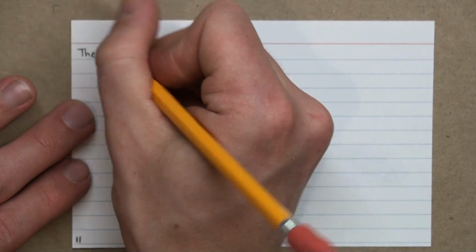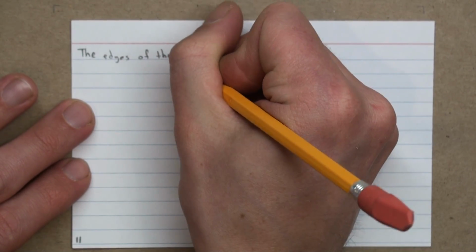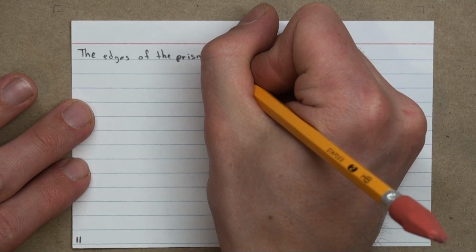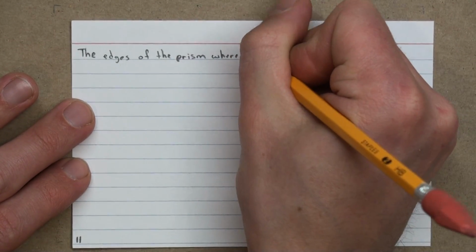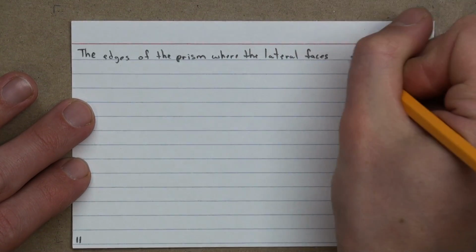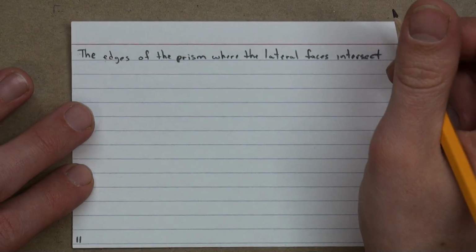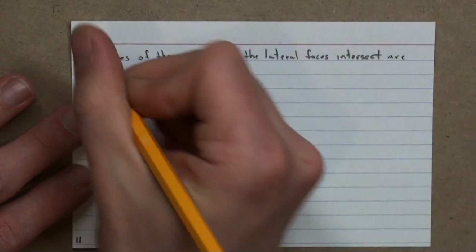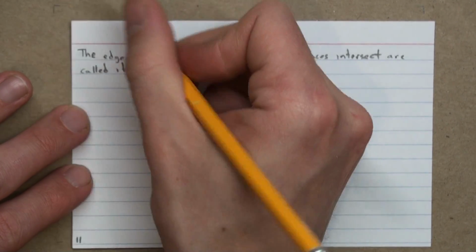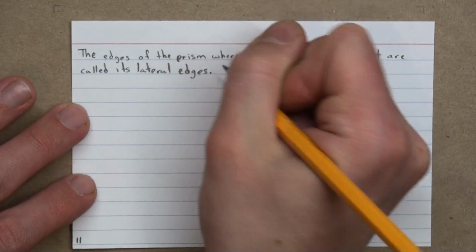The edges of the prism where the lateral faces intersect are called its lateral edges.